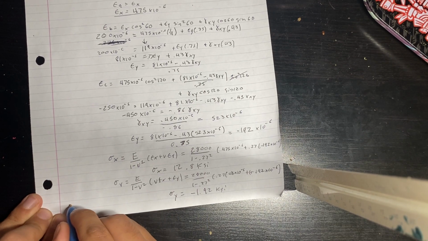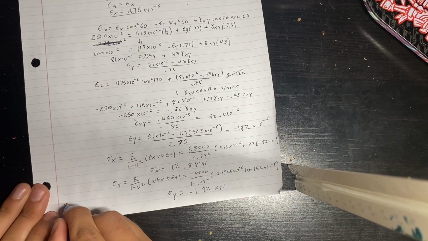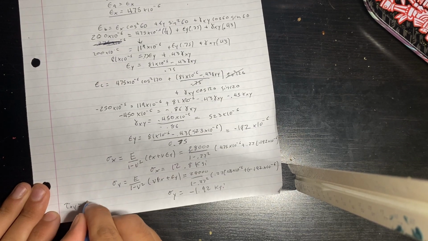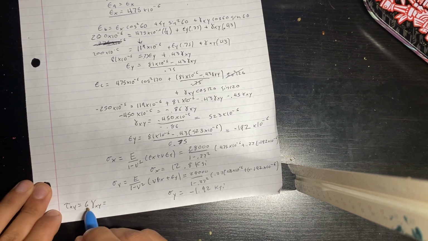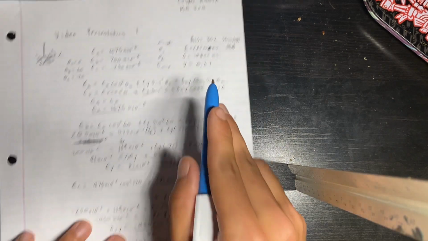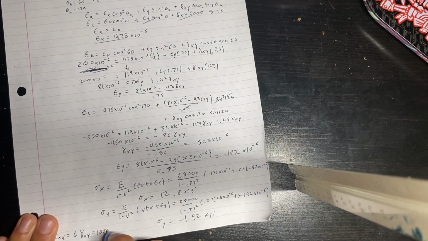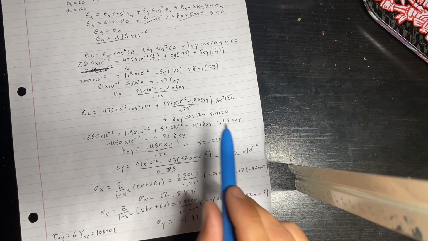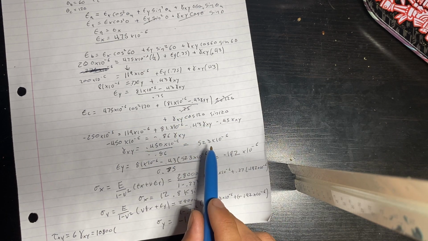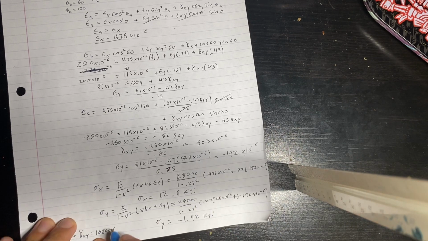And we also have this equation for shear stress tau xy, which is G gamma xy. So our modulus of rigidity, as we set up here, times gamma xy.